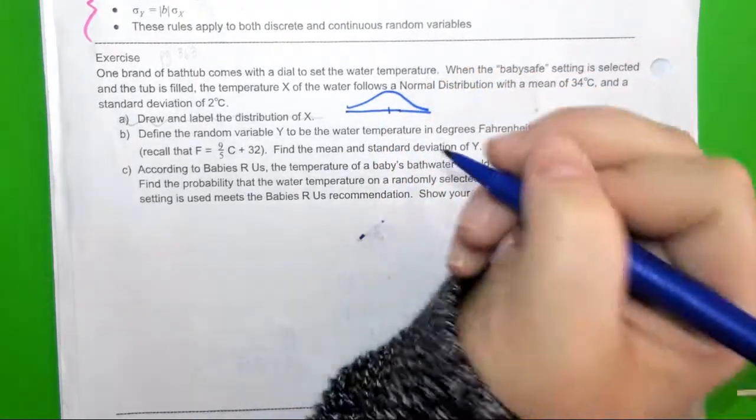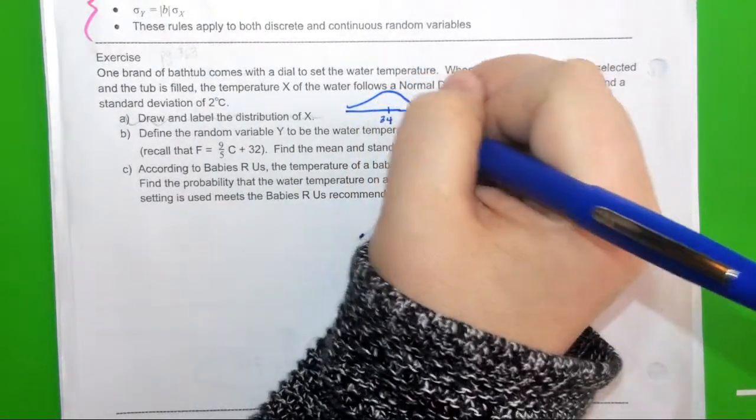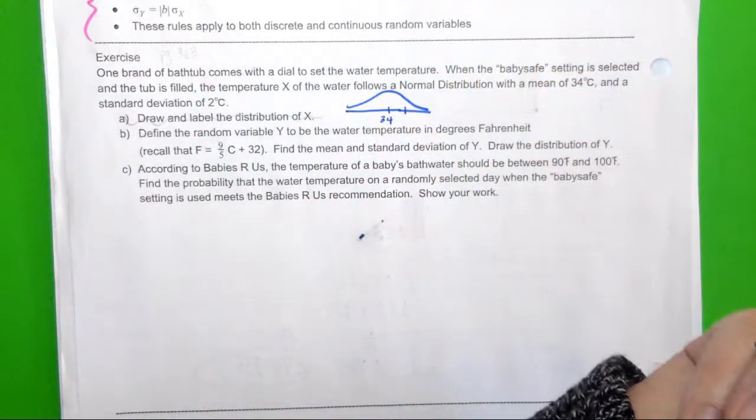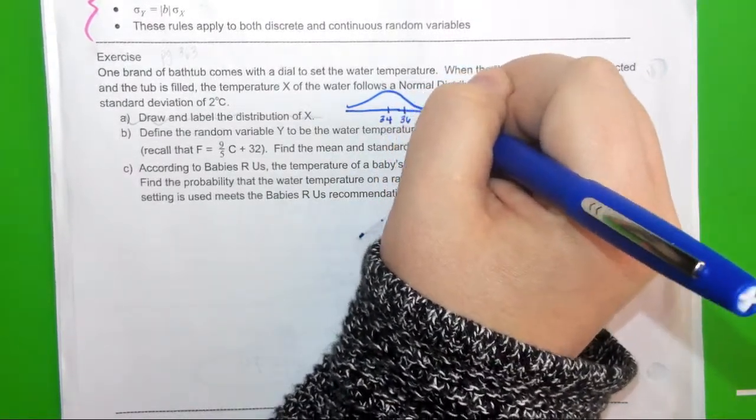Okay, so it says draw and label the standard distribution of x. So we could put the mean at 34, and the standard deviation is 2 degrees, so we could go up 36, 38, 40.